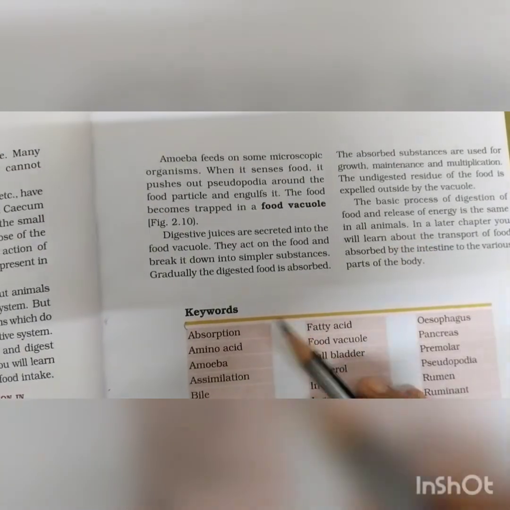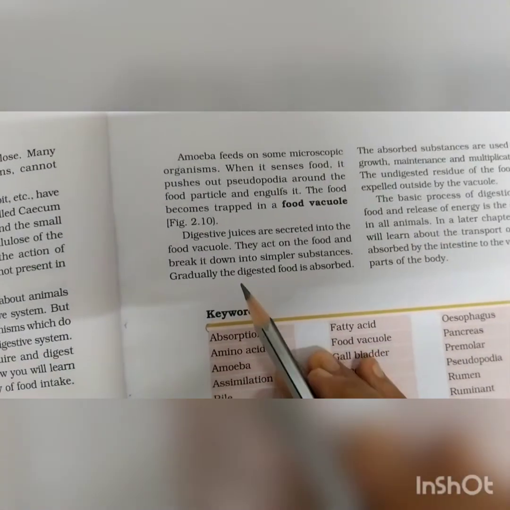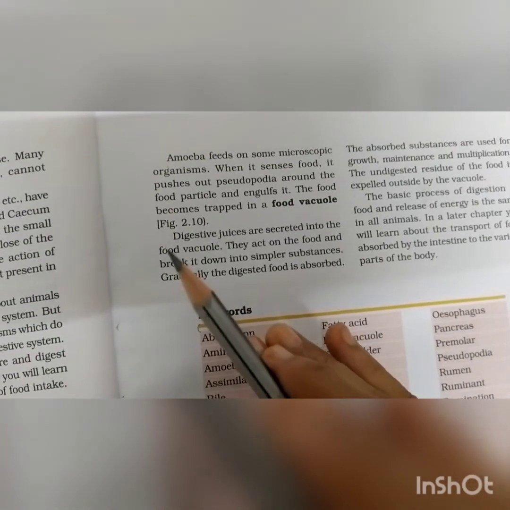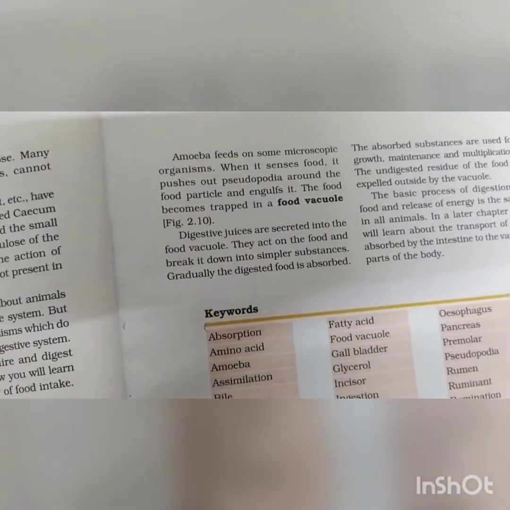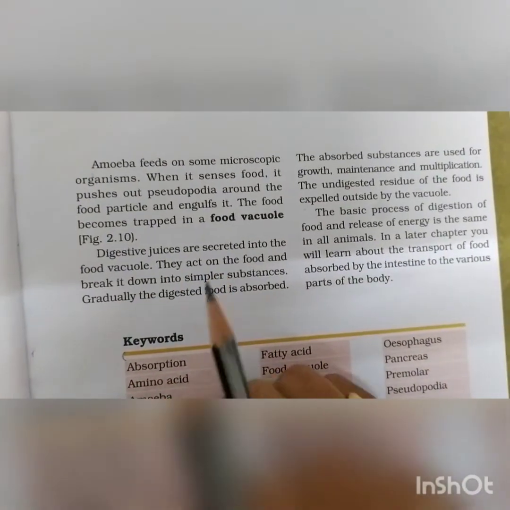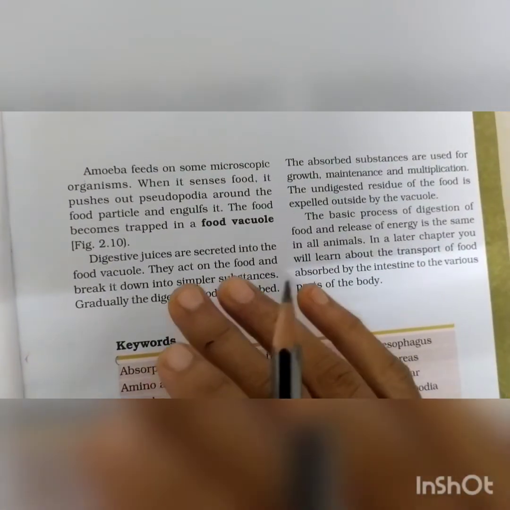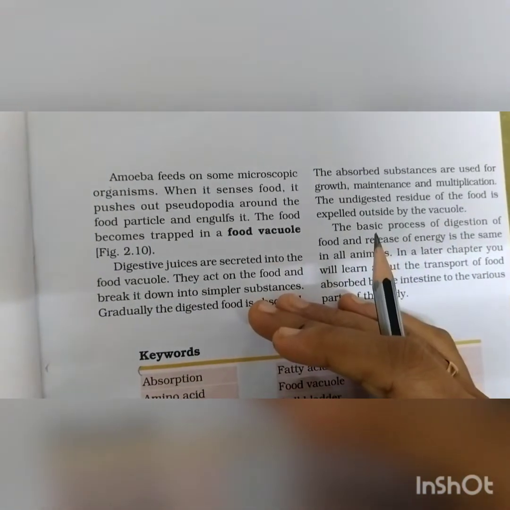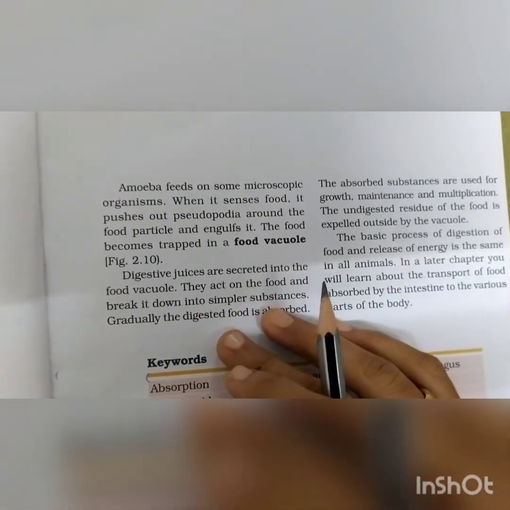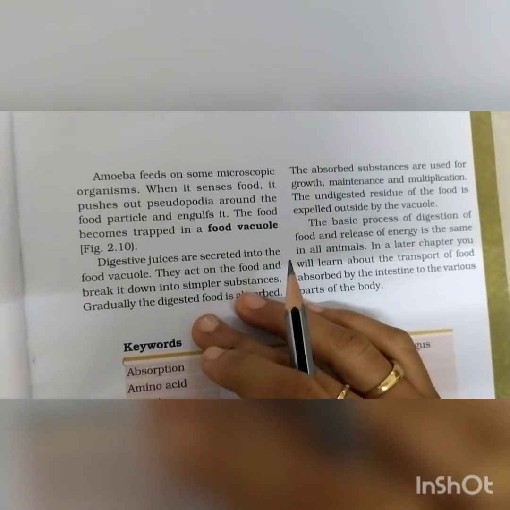Okay children, this is the lesson. Here we discuss the digestive process. Digestion and feeding process takes place in amoeba. Amoeba is a single-celled organism which does not have a mouth and digestive system. We cannot see amoeba with our naked eye. They are present in ponds.